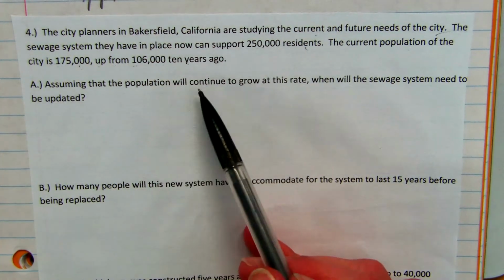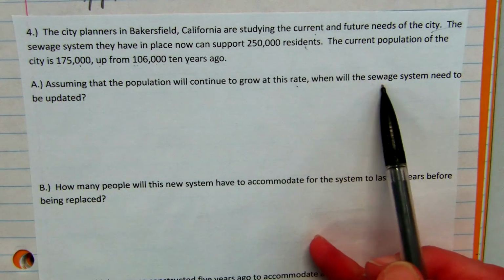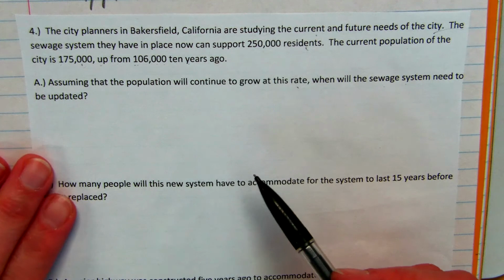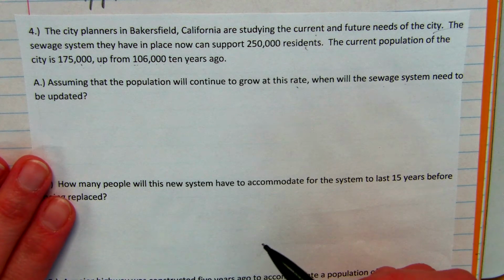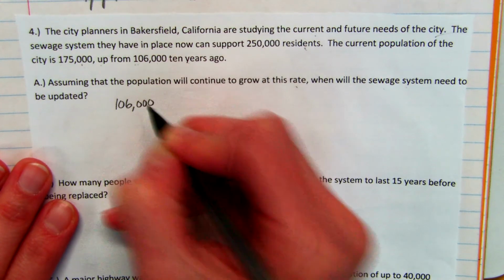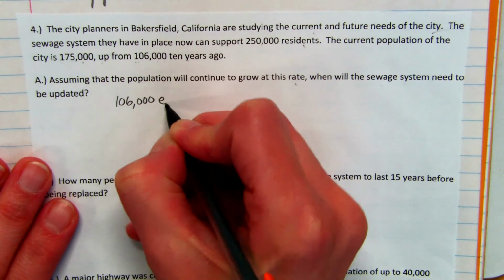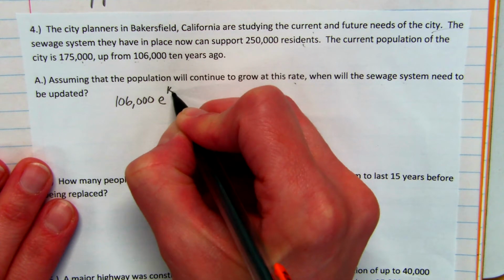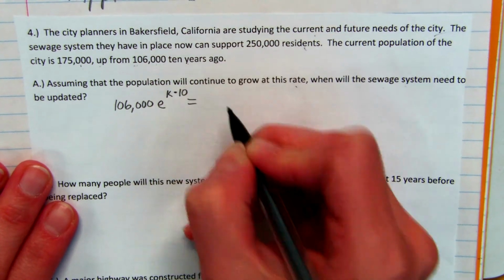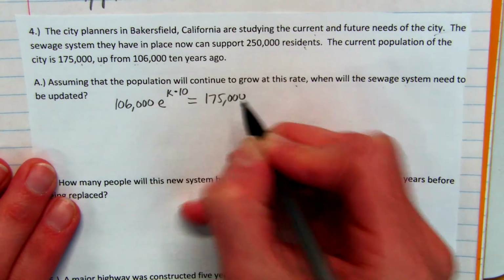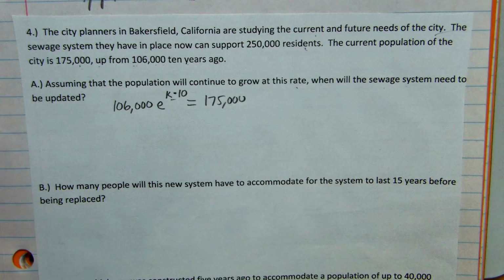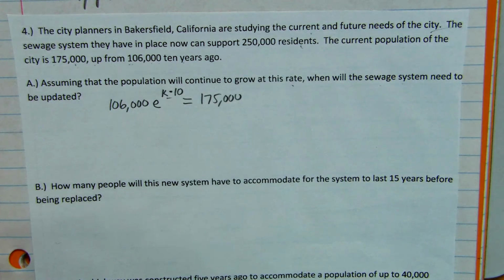It says, assuming that the population will continue to grow at this rate, when will the sewage system need to be updated? So we can model this with a continuously growing model. We could start by saying we started with 106,000 people 10 years ago, multiply it by e to some unknown growth factor. We don't know what that is, but it's been 10 years, and now we're up to 175,000. If we set it up this way, we can figure out what that growth factor is, write an equation, and then figure out when it's going to have to be updated from there.